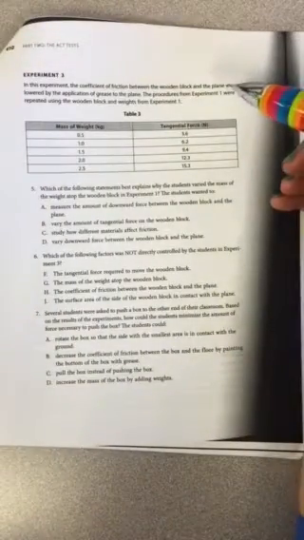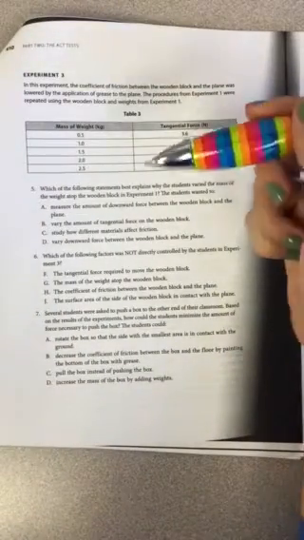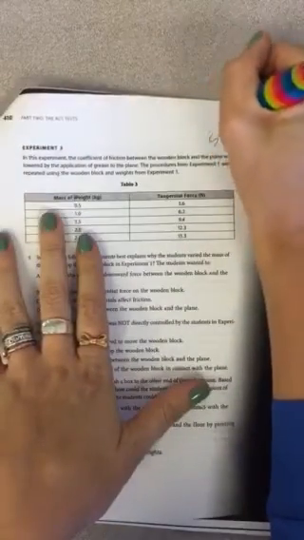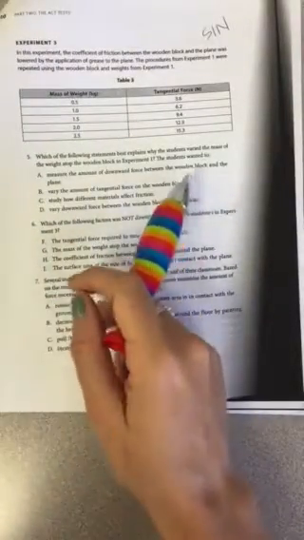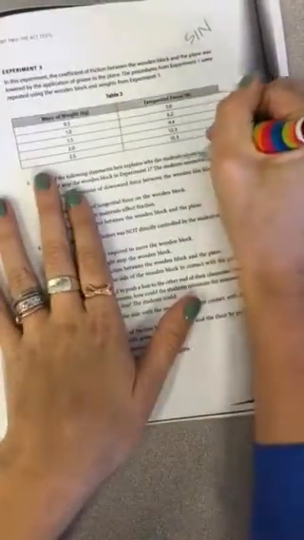So this passage, the questions start on page 410, but the passage starts 2 pages before, and this one is entirely SIN standards. So these are the standards that you need to know for your science fair projects. The first one says, which of the following statements best explains why students varied the mass of the weight atop the wooden block in experiment 1? Varied the mass, that should clue you in, and it says the students did it, that you're talking about an independent variable.